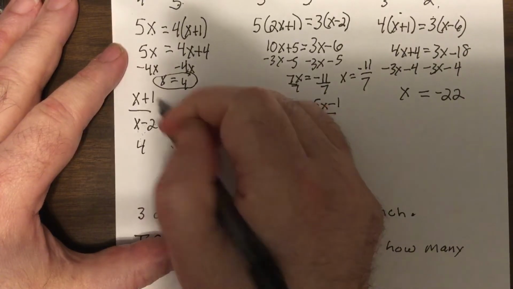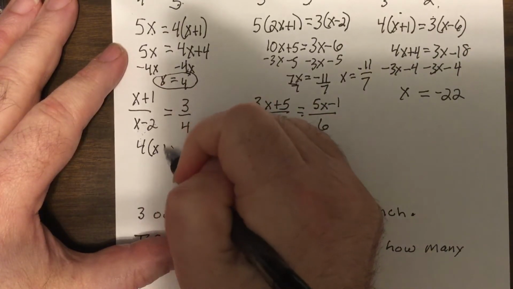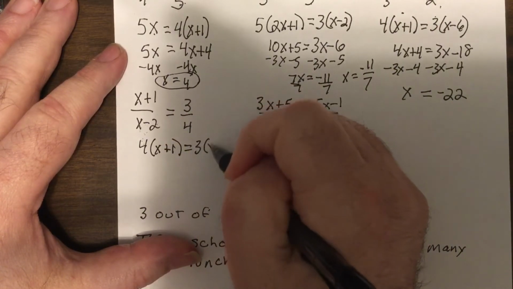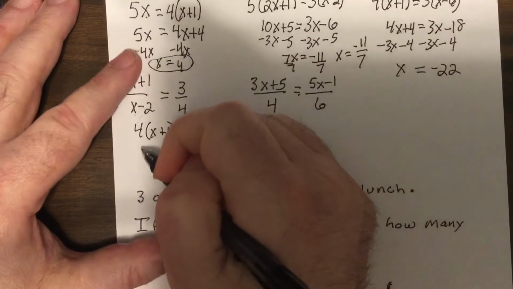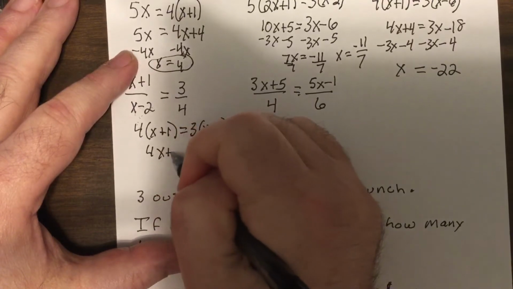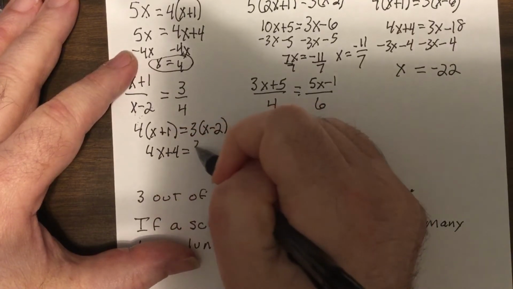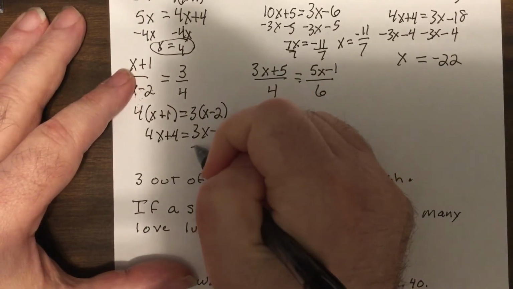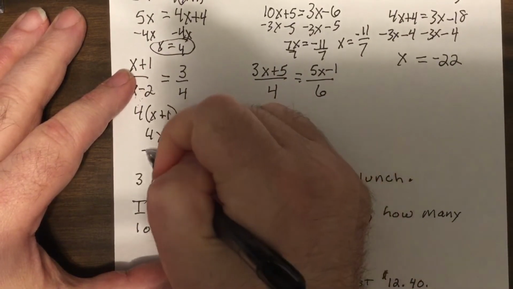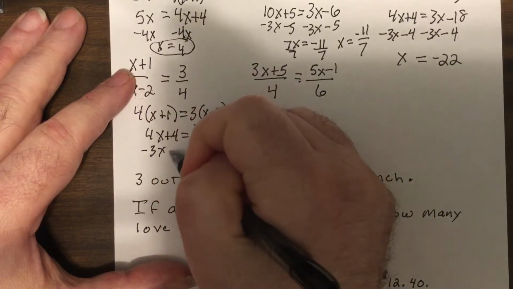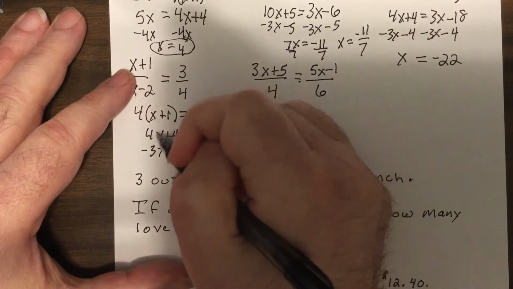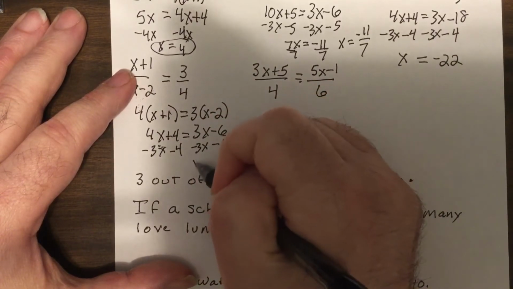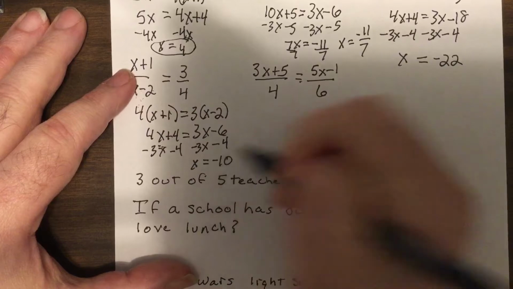So cross multiply 4x plus 1 equals 3x minus 2. So 4x plus 4 equals 3x minus 6. Subtract 3x. Subtract 4. Now, I want the x's over on the left, so the numbers have to go on the right. So x equals negative 10.